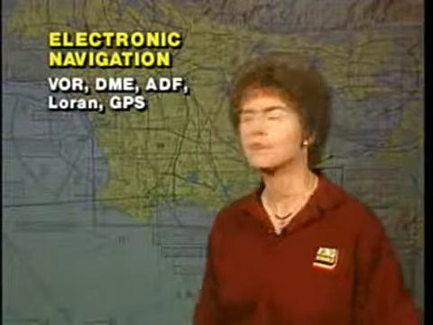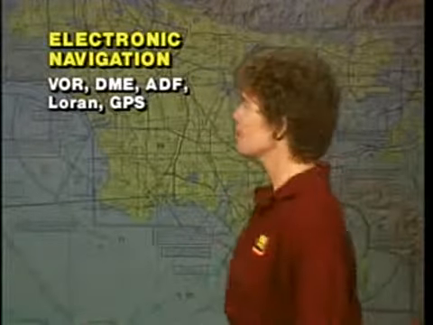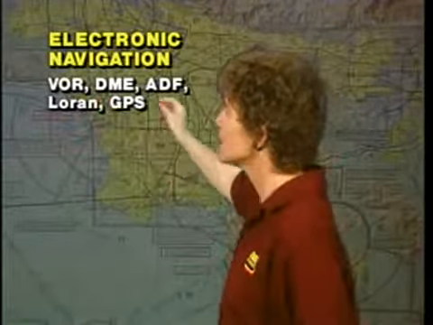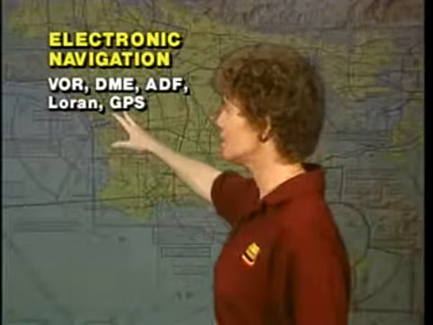First of all, what kind of electronic navigation is available? In terms of the aircraft equipment, VOR, DME, ADF, LORAN, GPS, what do you have, and what aids are available in that airspace that you're going to be able to tune to?